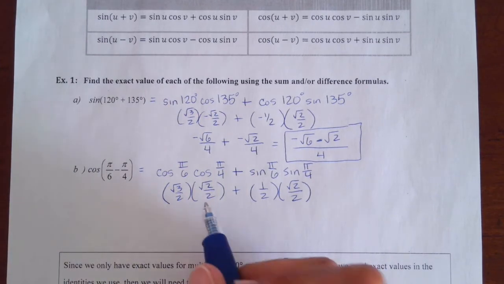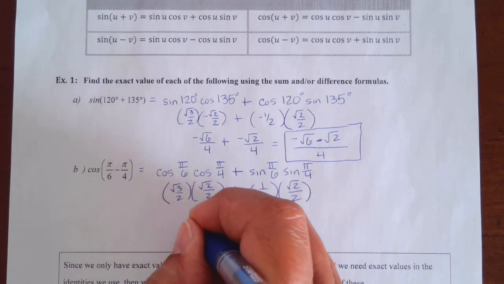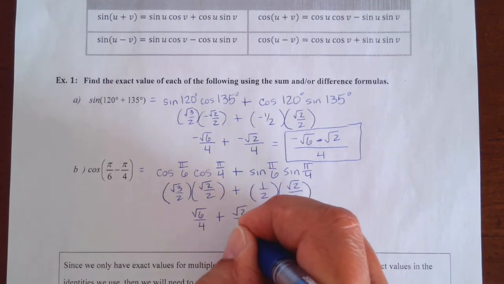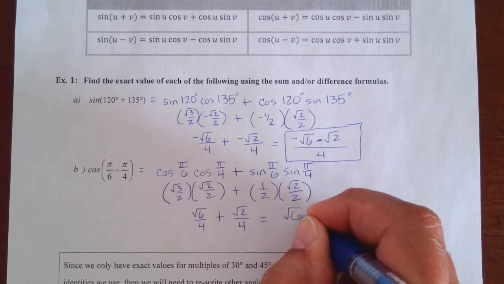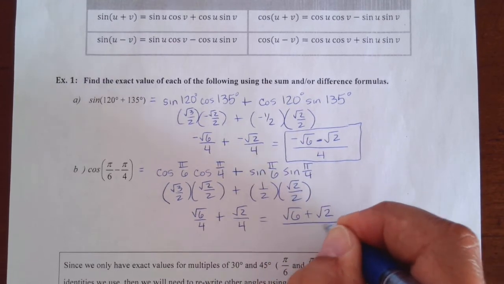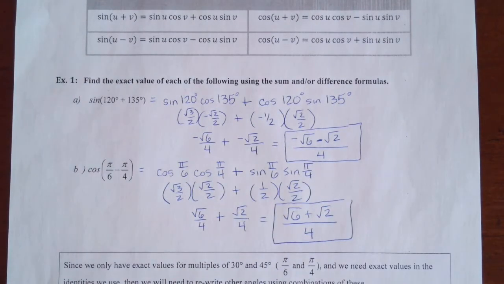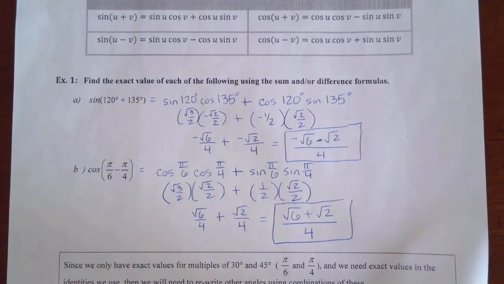All right, so you'll notice on this one, we end up with the square root of 6 over 4 plus the square root of 2 over 4. So this one ends up square root of 6 plus the square root of 2. So very similar to the one we just did above it, even though it was two totally different numbers. Okay, and again, go back to your unit circle. We only have so many numbers to pull out from cosine and sine.